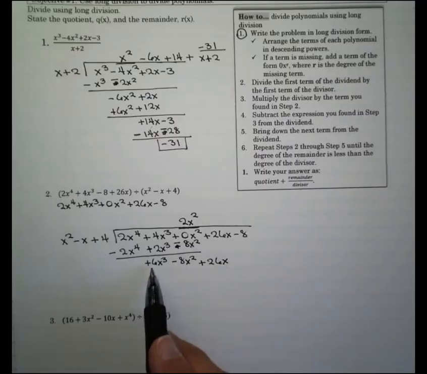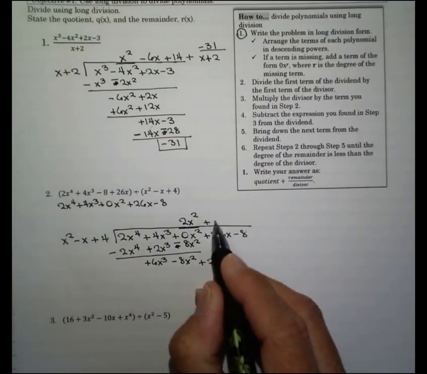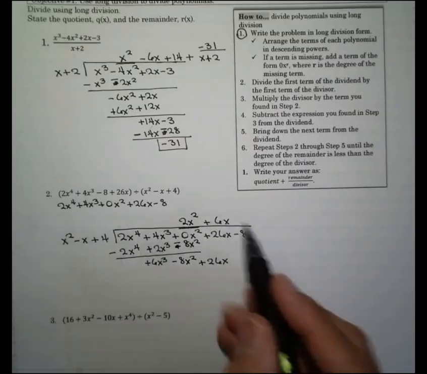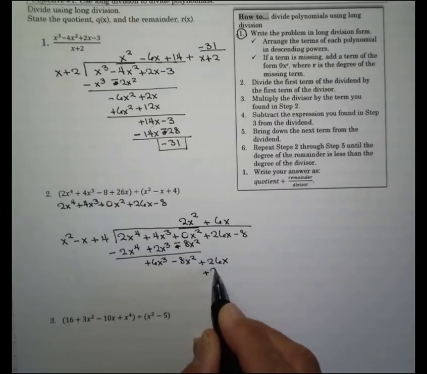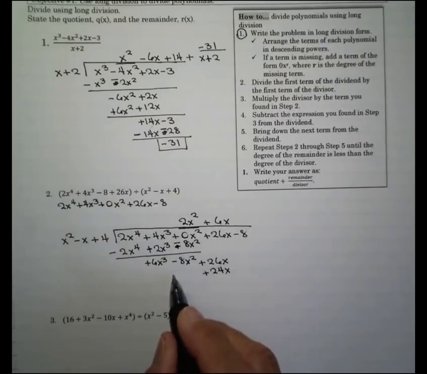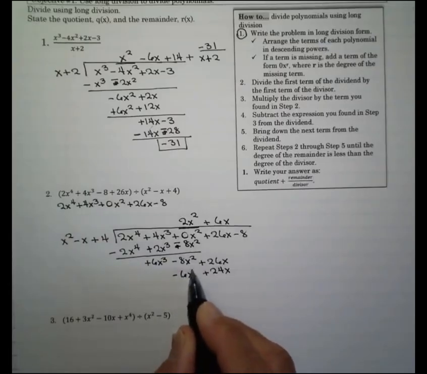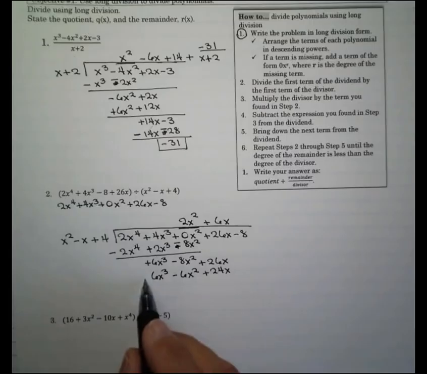So I want to take this 6x cubed and divide it by x squared. It would be 6x that I need. So my next term is going to be a positive 6x. And I'll multiply. 6x times 4, of course, gives me a positive 24x. 6x times negative x is going to give me a negative 6x squared. And 6x times x squared is going to give me a positive 6x cubed. I'll switch all these signs so that I can subtract these.